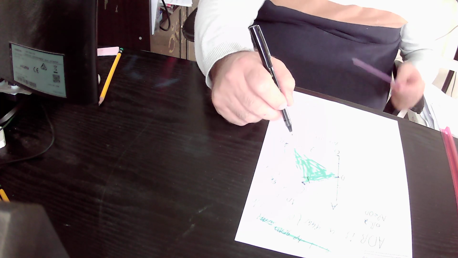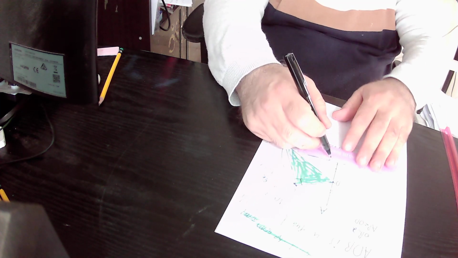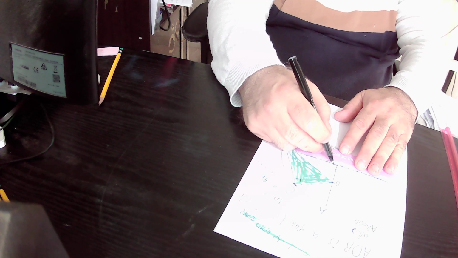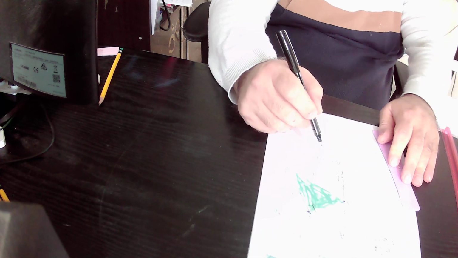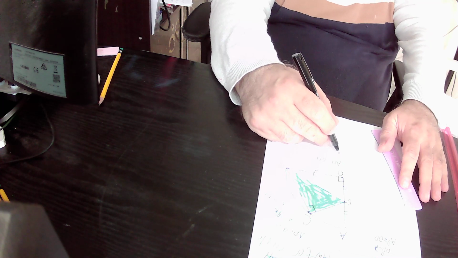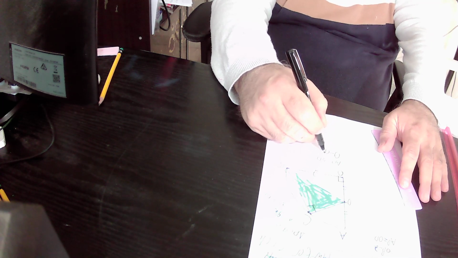First of all, because AOB is a quarter circle, it means that this angle equals 90 degrees. Point O is the center of the quarter circle.